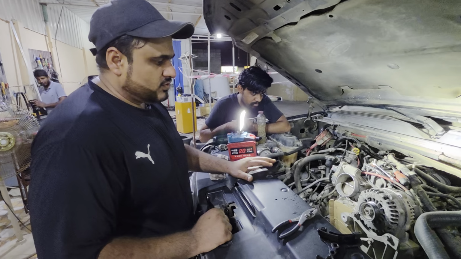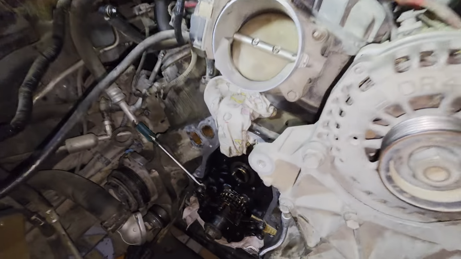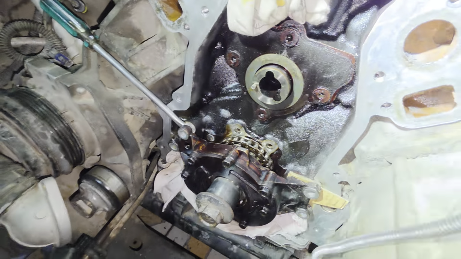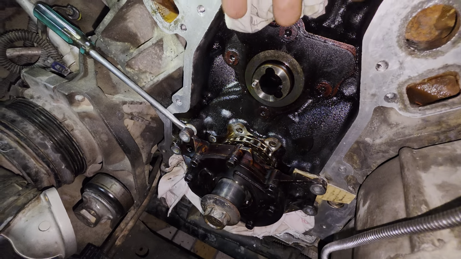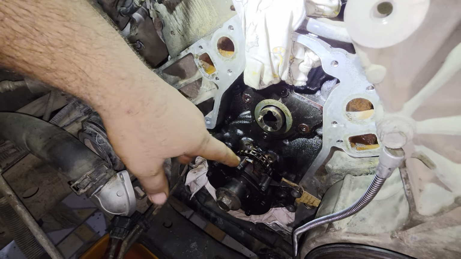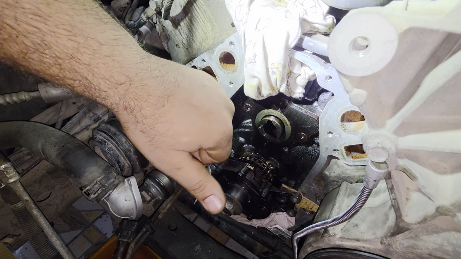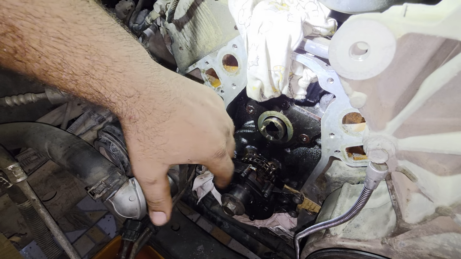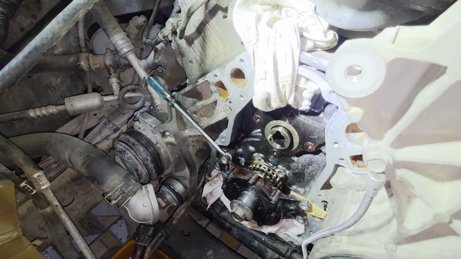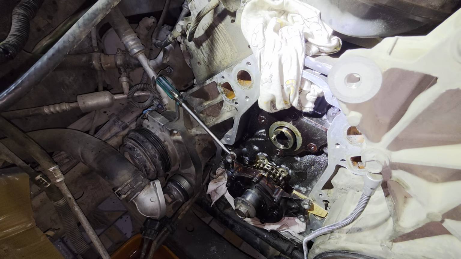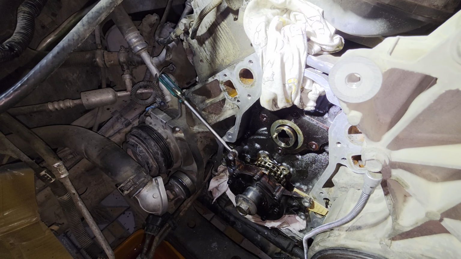But when you find a code like this, you have to check the chain first. The previous workshop, where the tow truck guy took the vehicle, opened the chain cover and inspected the timing. The timing was good, so they put everything back. After three weeks, this guy called me and said the car is not good, and that he doesn't know how they are working on his car, so he wanted to bring it to me.